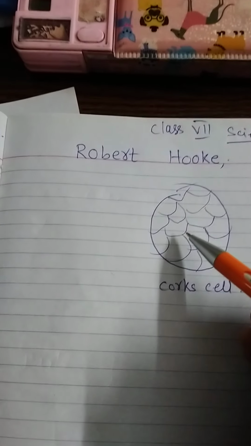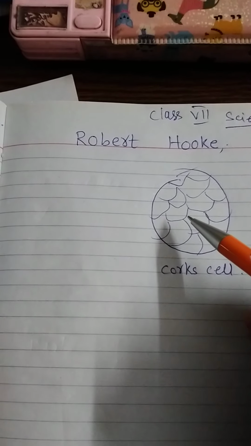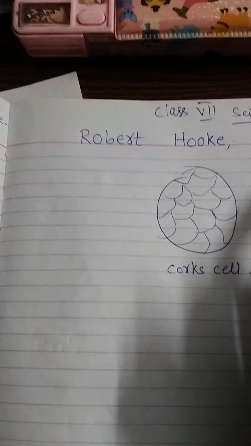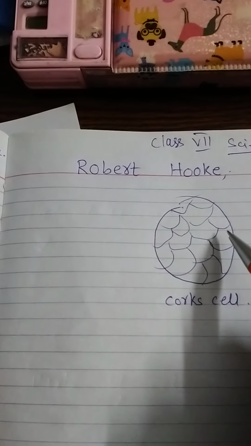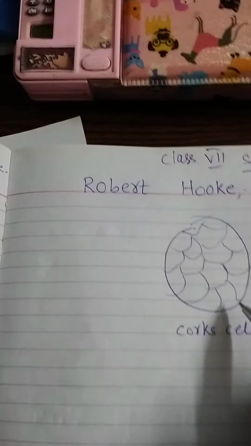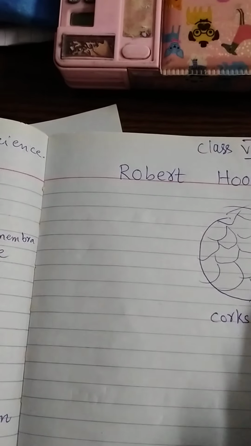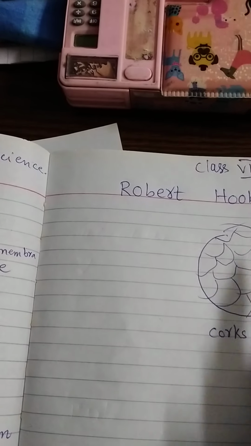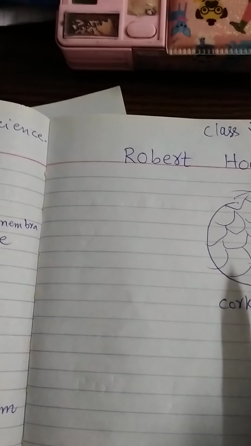The term cell was first introduced by an English scientist, Robert Hooke, in 1667. He used one of the earliest microscopes to examine thin slices of cork from the bark of trees. He saw closely packed little boxes with thick walls, right? He named the boxes cells just like the cells in a honeycomb or a prison.